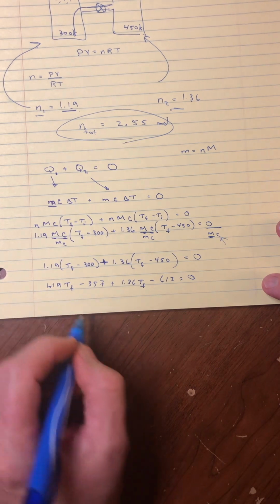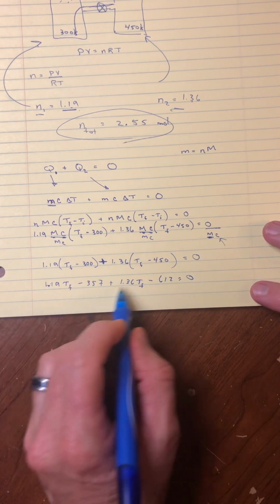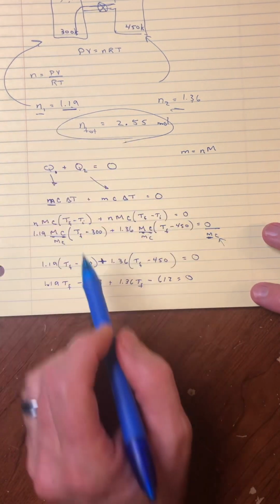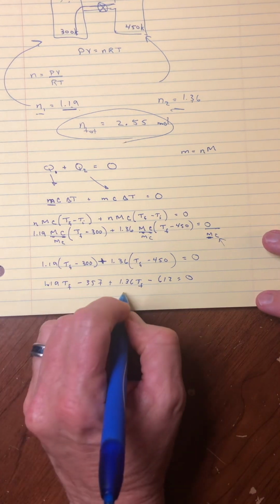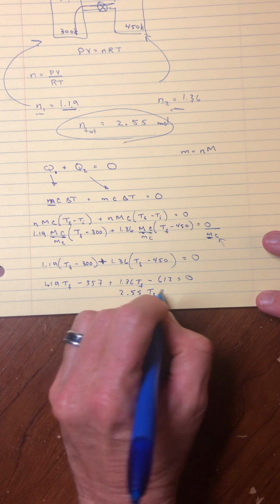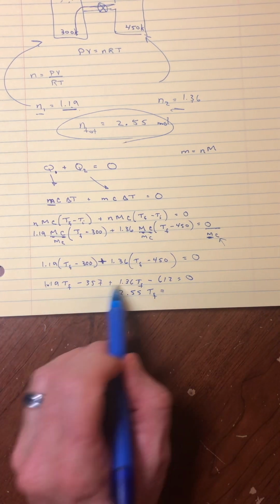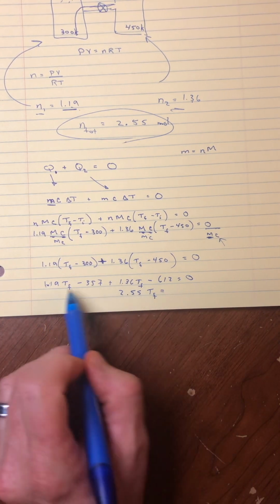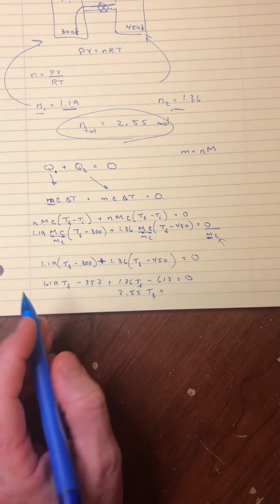Maybe I can fit it in here. Adding these together, and I think that's the total, isn't that 2.55 final temperature here. Take 1, 2, okay, and then a 4, carry 1, 5, yeah.